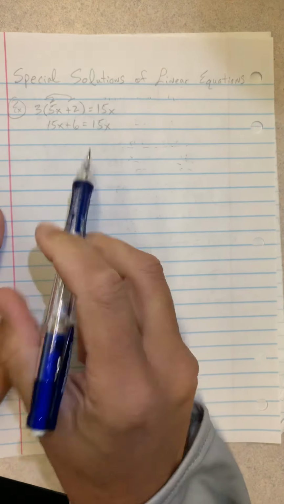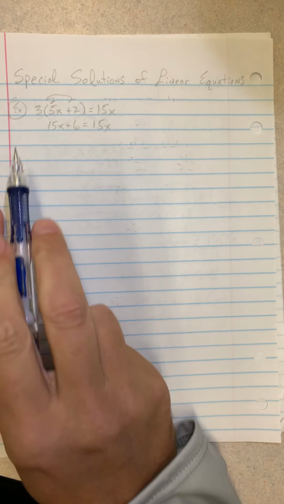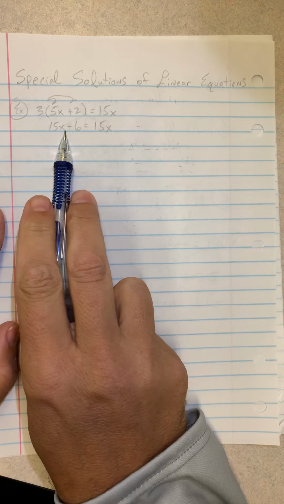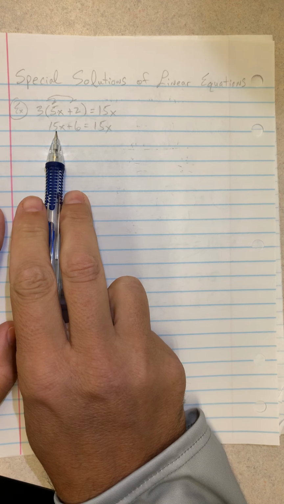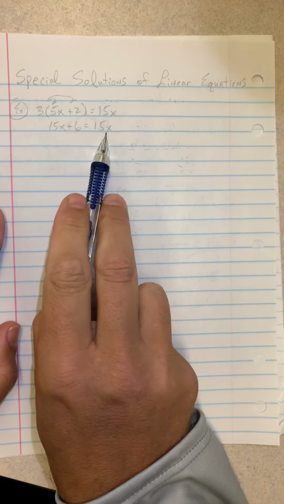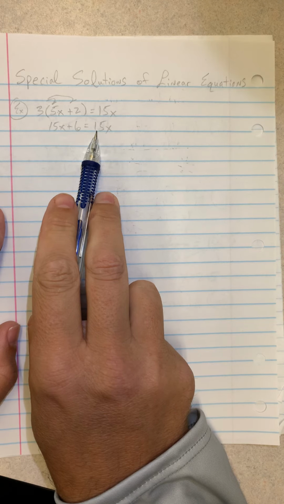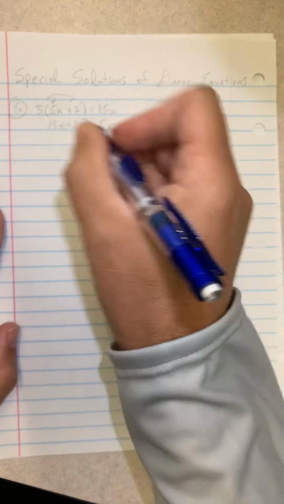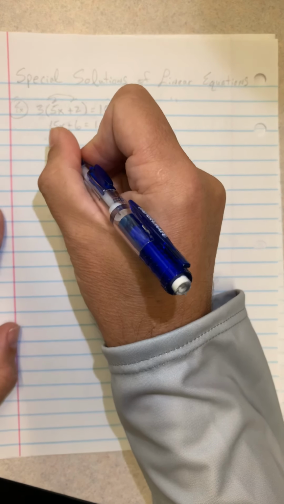Now, I can see something right away that's going to happen. I have the same coefficient, the same number in front of the variable, with the same variable on both sides of the equation. So something interesting is going to happen here. Doesn't matter which side I move the variable to.